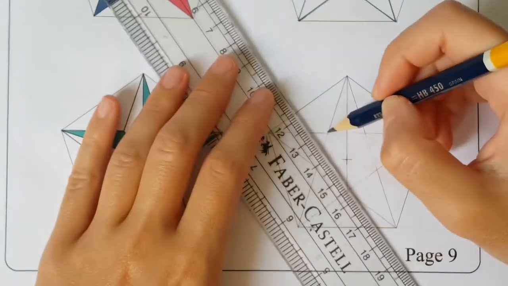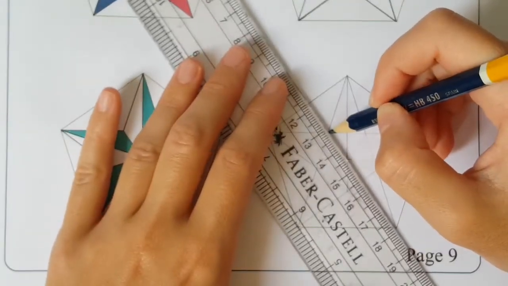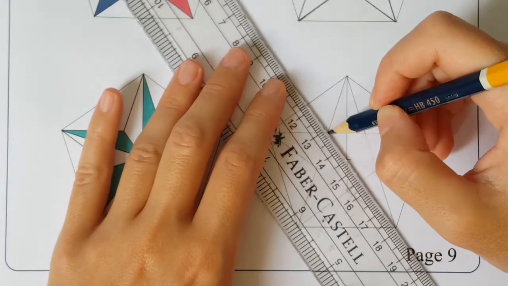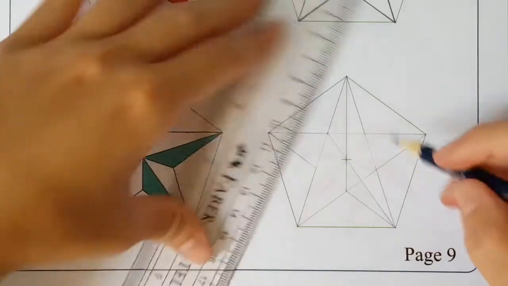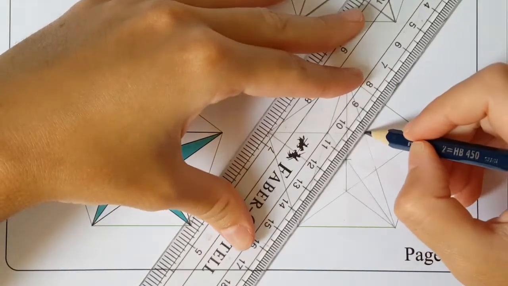Let's do the same with the other corners. So in this case, we have the inner corner to the center and then the outer. Continue the same way.